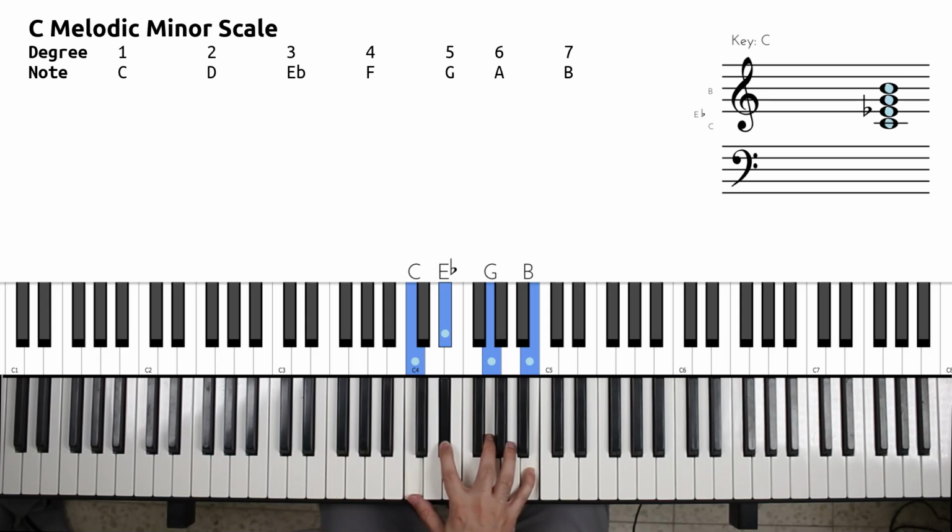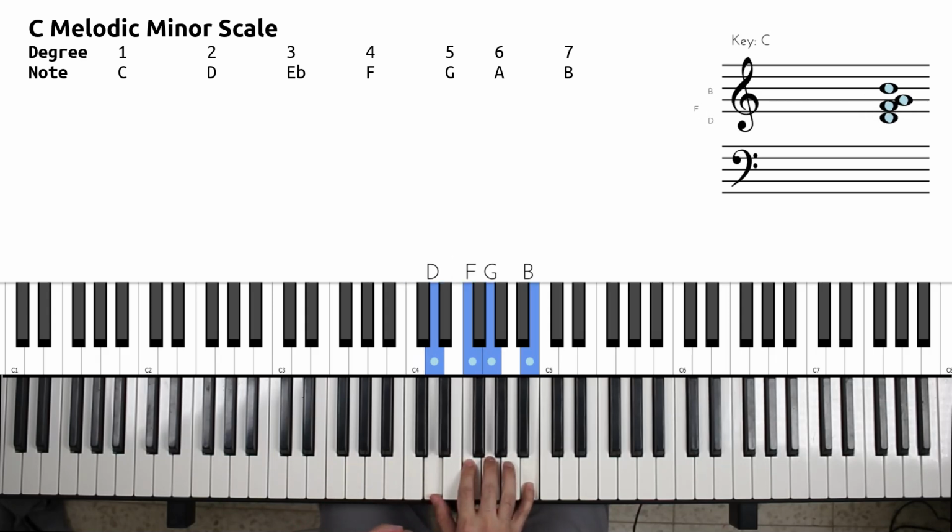Now what we're going to do is we're going to plane this chord, meaning we're going to move each note one step up along the notes of the scale. So in this case, the C becomes a D, the E flat becomes an F, G an A, and this B becomes a C. So the next chord is a D minor 7.